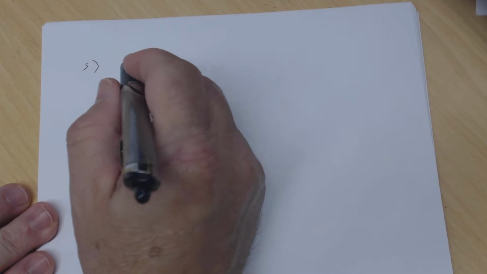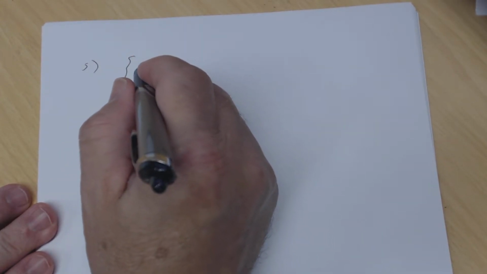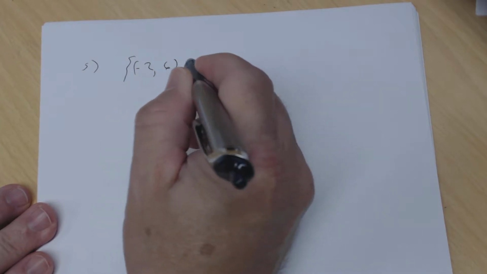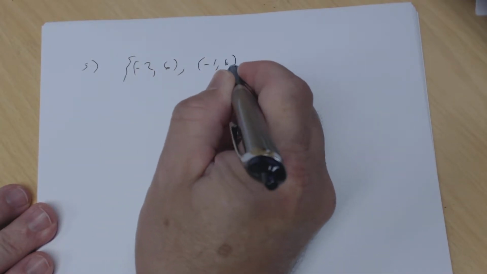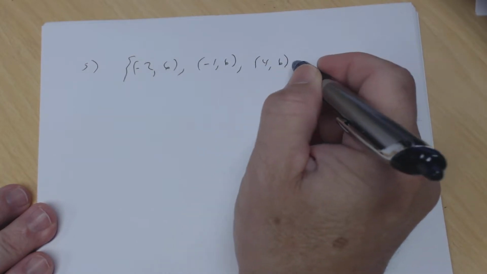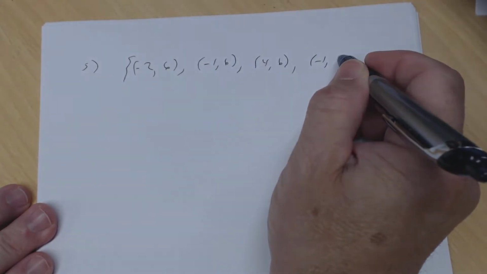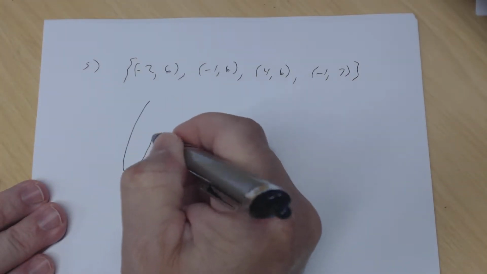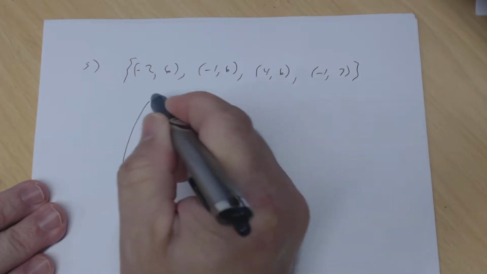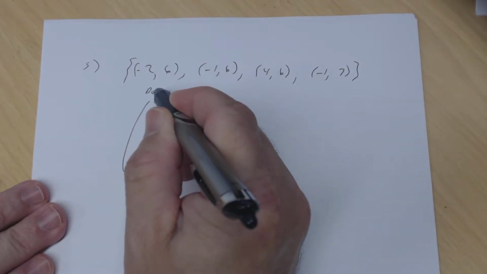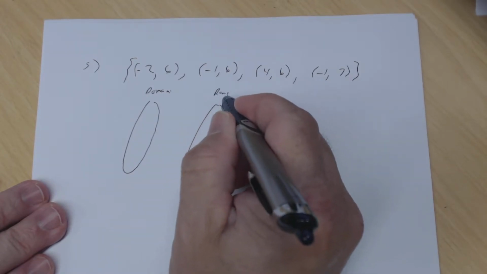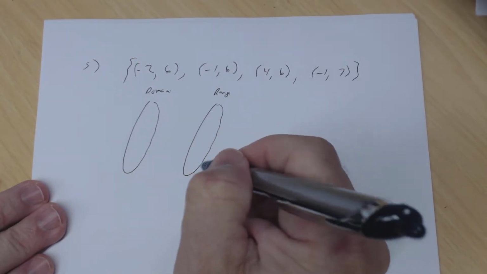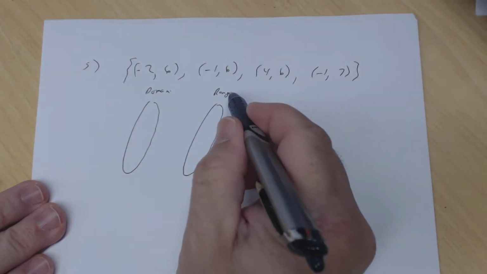Okay, let's look at 5. Okay, 5, you have this relation: (-2, 6), (-1, 6), (4, 6), (-1, 7). All right, so do the mapping. This is your set of first components. That's your domain. And your y coordinates are the second components, second coordinates. It will be your range.